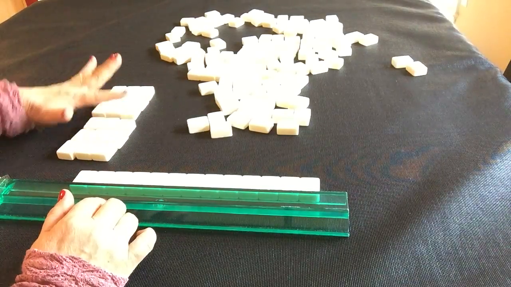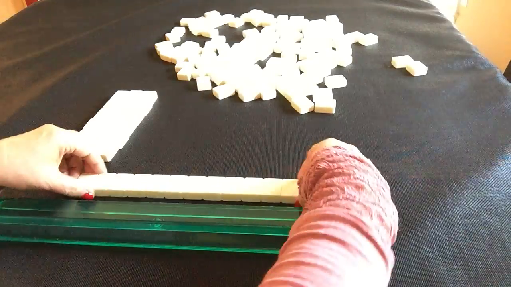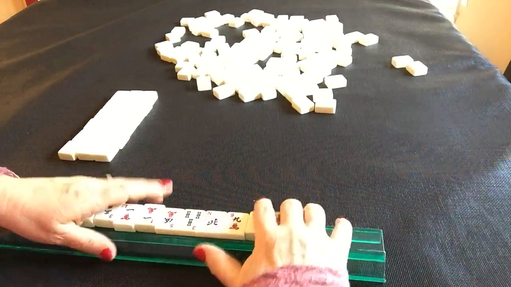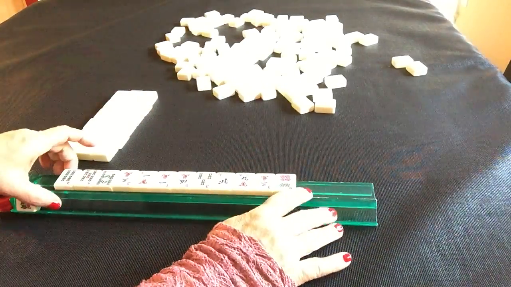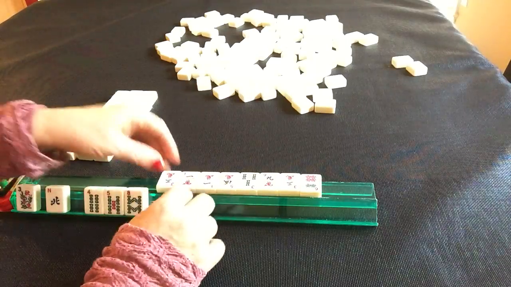Right, across, left, left, across, right. So now we'll get our tiles, put them in our rack. Flowers first, followed by winds and dragons, and then the numbered suits.